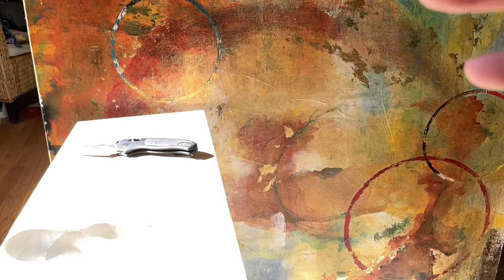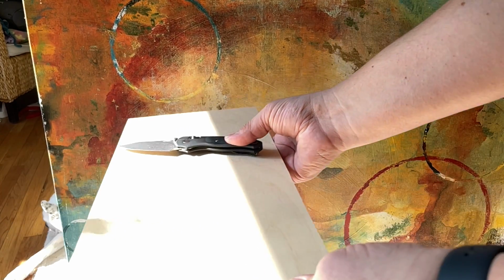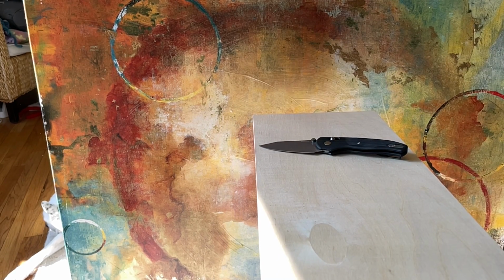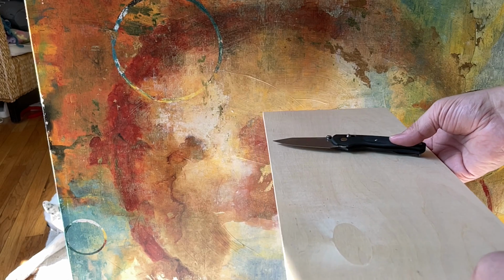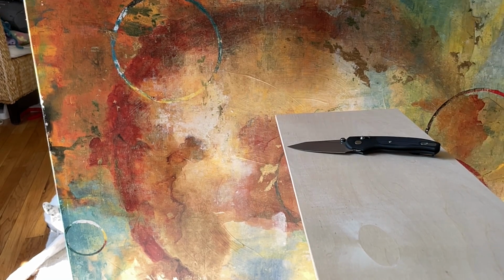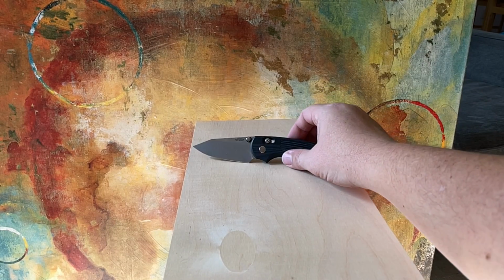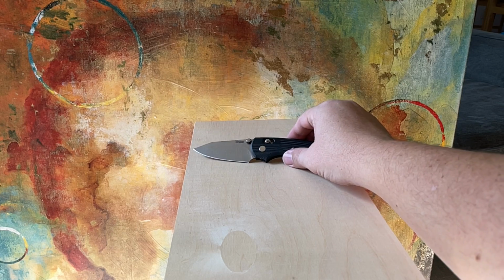So from this harsh direct light, I'm just going to move right here. So this now becomes indirect light. We still have enough light in here, but it's softer.